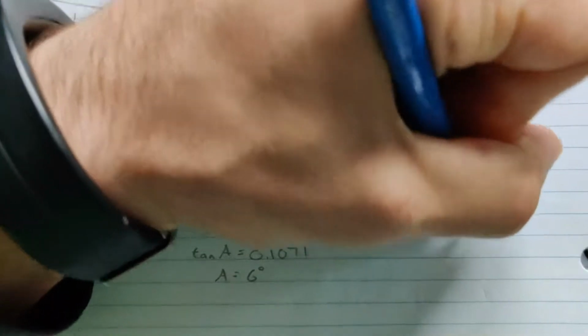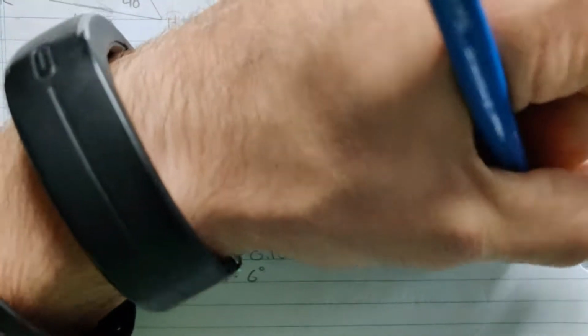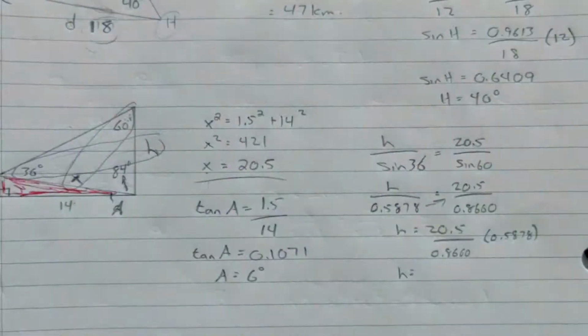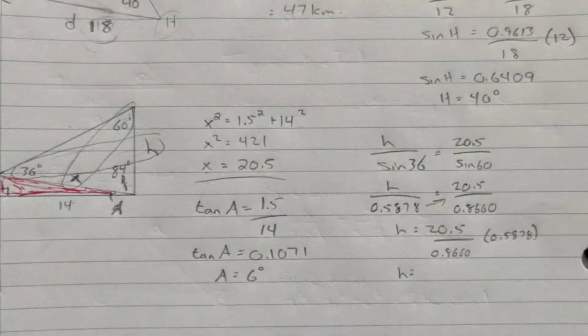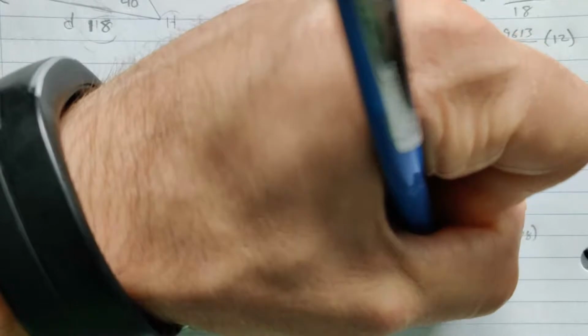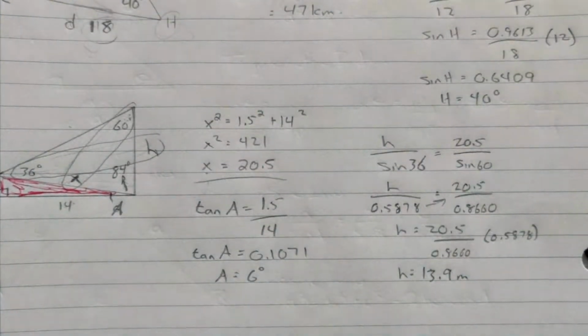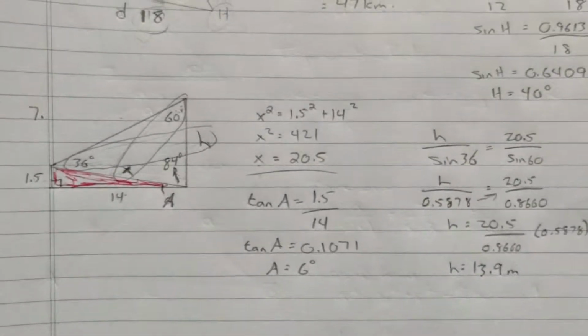So now I'm just going to take this and multiply it on the other side to find my h value, and that'll give me the height of the building. And so I'll just calculate that here, times 0.5878. And so I get the building height, to the nearest tenth of a meter, as 13.9 meters. So that building is 13.9 meters tall.